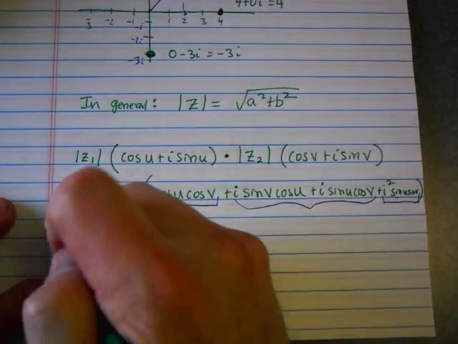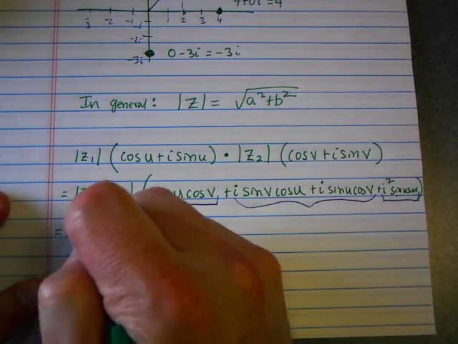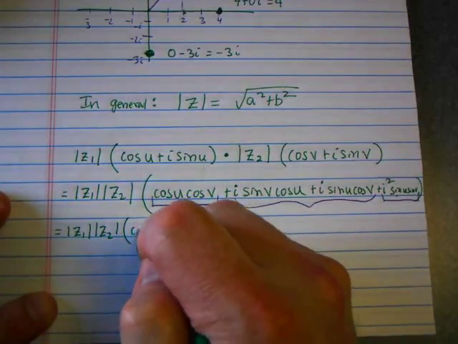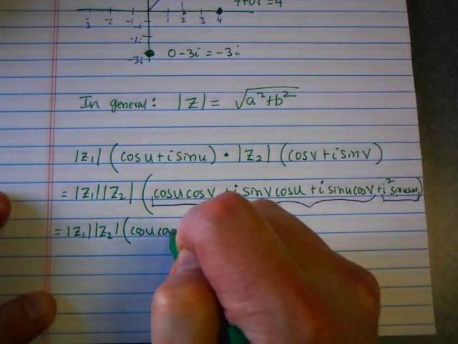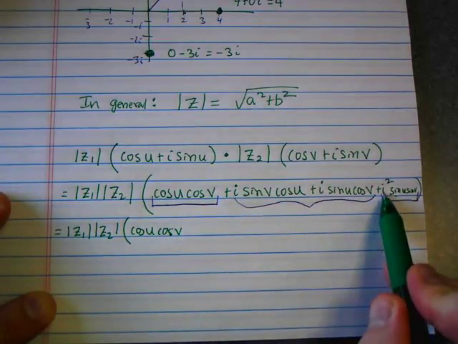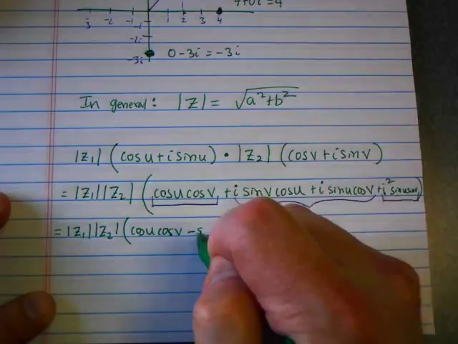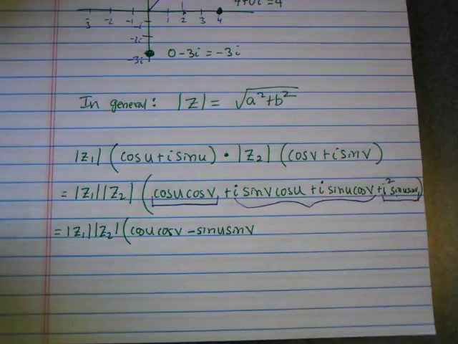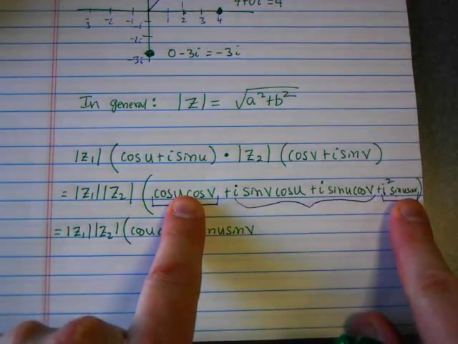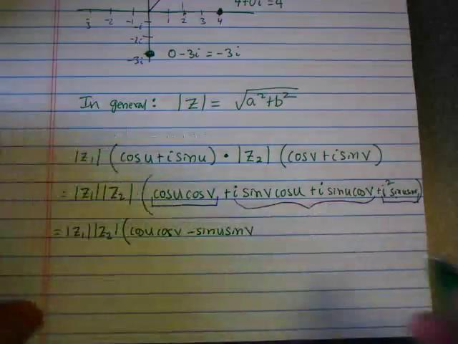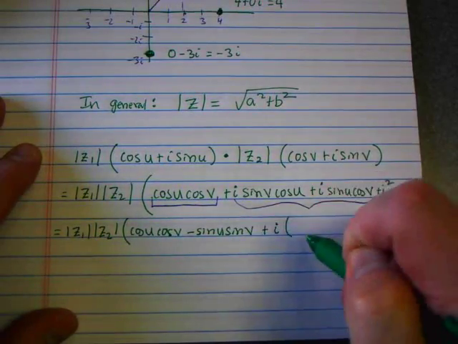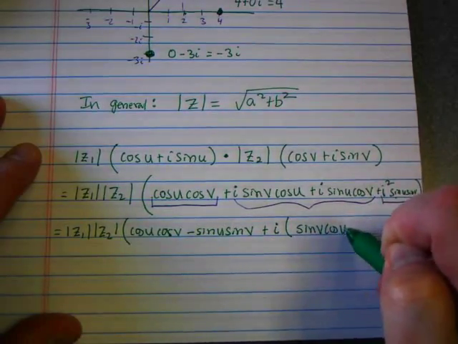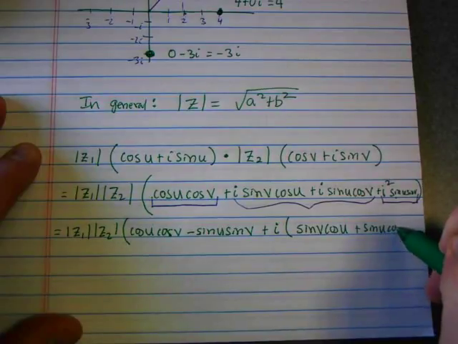All right, so I have length of z1, length of z2, times this one's going to be cosine u cosine v. This i squared was a negative, so that's minus sine u sine v. So that's these two that I put a square bracket under. These two, I'm going to factor the i out, so plus i. This one has sine v cosine u plus sine u cosine v.